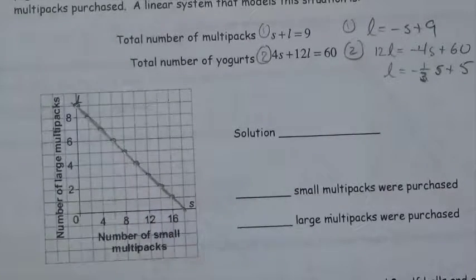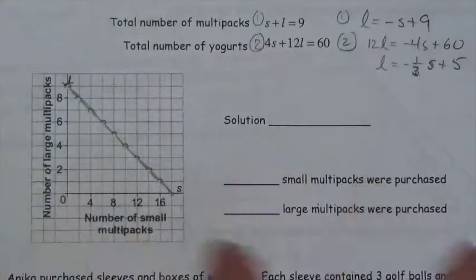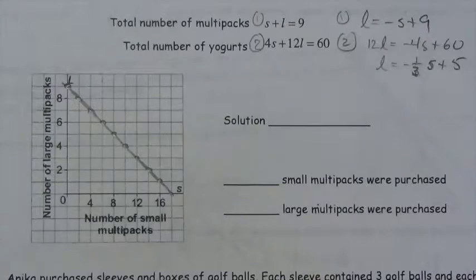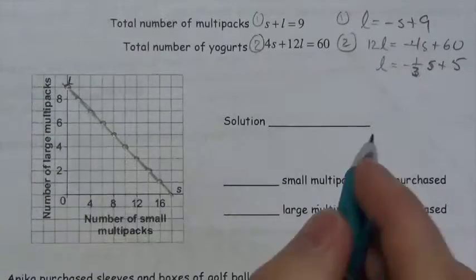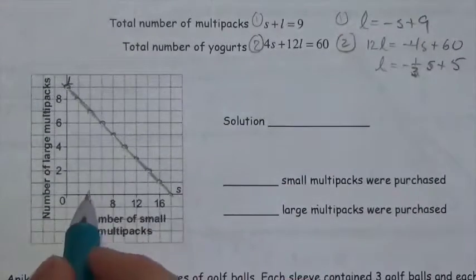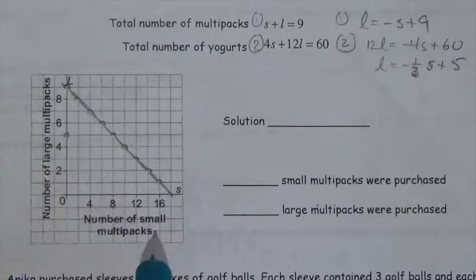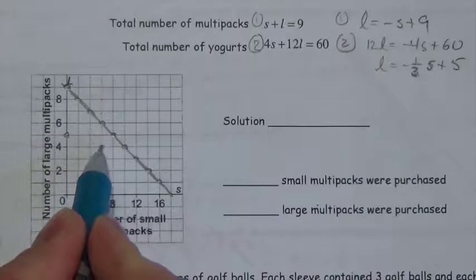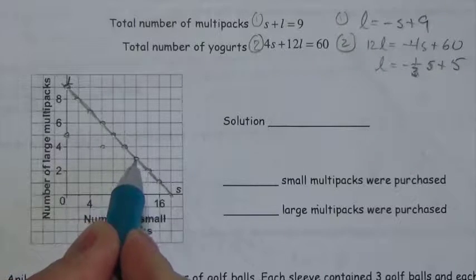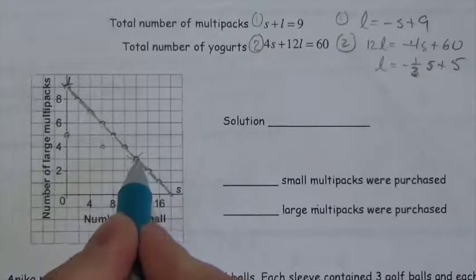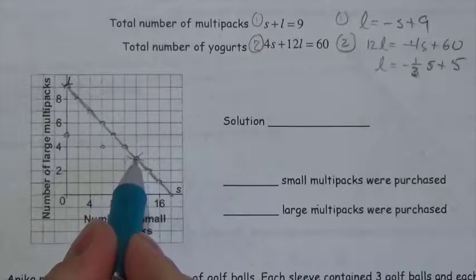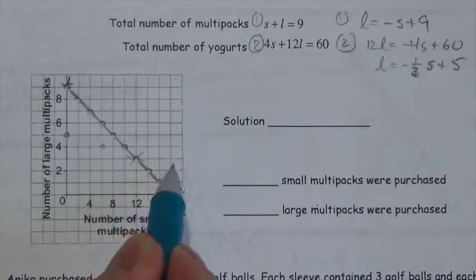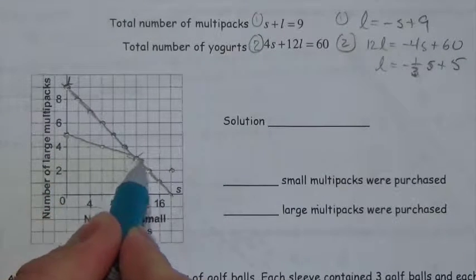There is a larger goal here than just figuring out how many yogurt packs this guy bought. In the next case, the y-intercept was positive 5 and the slope was negative 1/3, meaning we drop down 1, go over 3, drop down 1, go over 3, and there it is. There's the point that is the overlap between the two. But I'm going to keep going, drop down 1 over 3, and so this one goes like that.